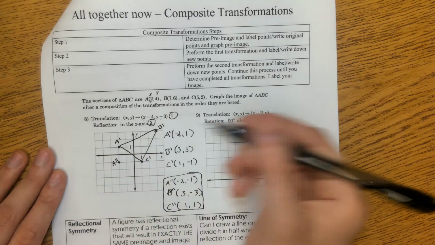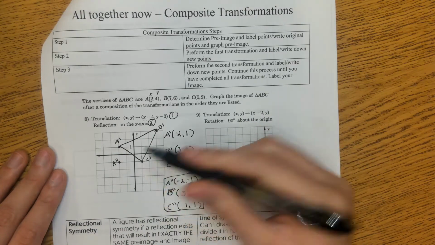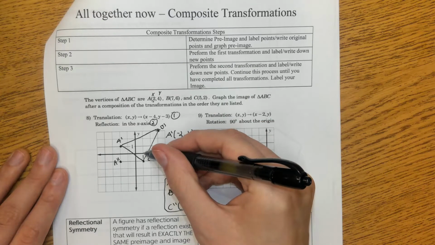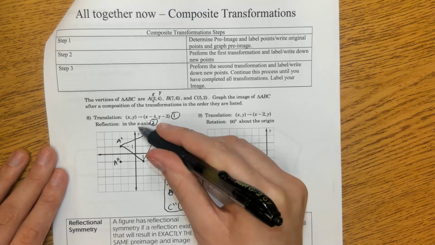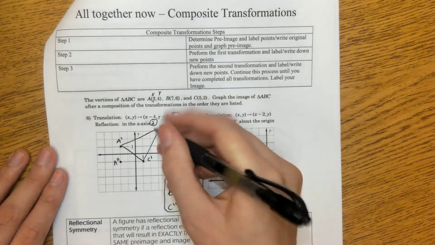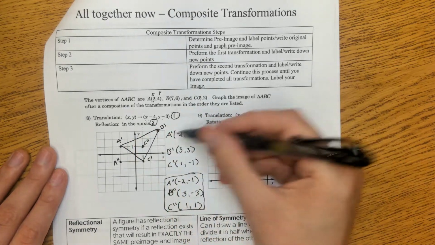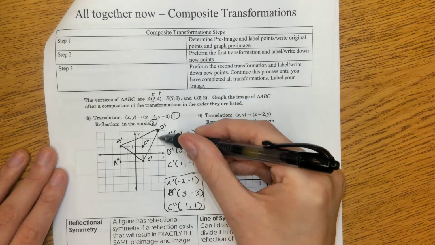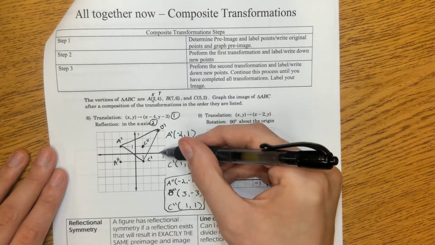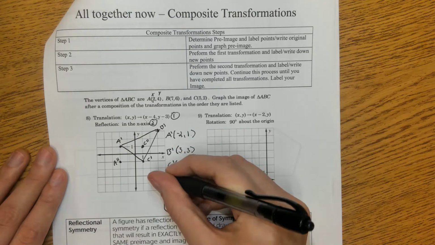A double prime. And remember, you can actually also do this graphically if you have a graph. Our line of reflection is the x-axis. So C is 1 down from the x-axis. You can just go 1 up from the x-axis, and that's your C double prime. B is 1, 2, 3 above the x-axis. So I can go down 1, 2, 3 below the x-axis.